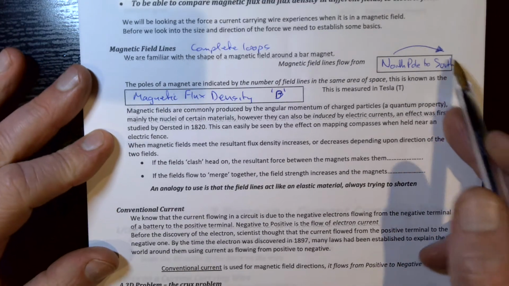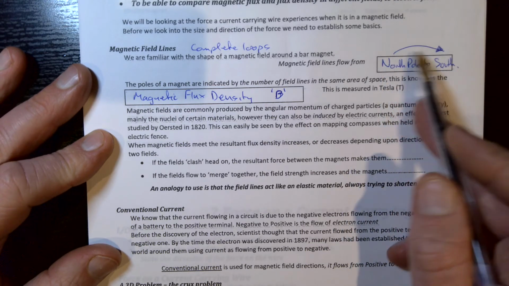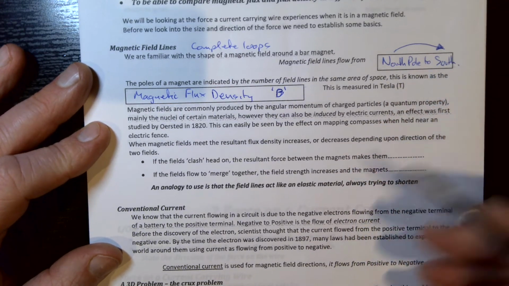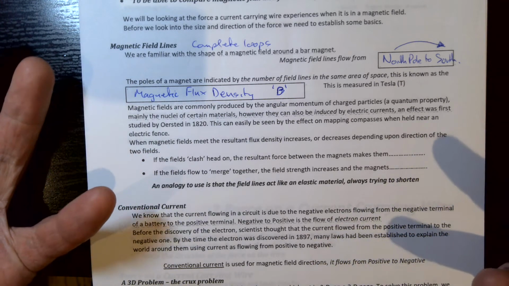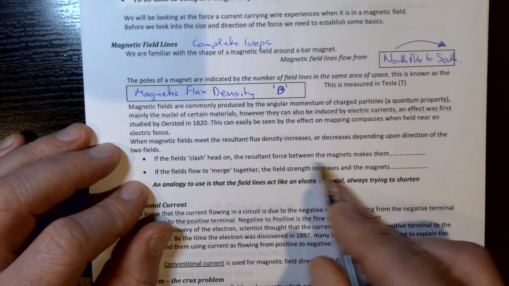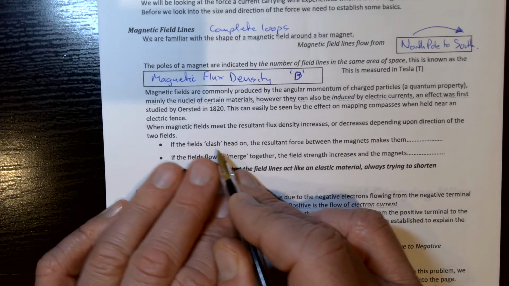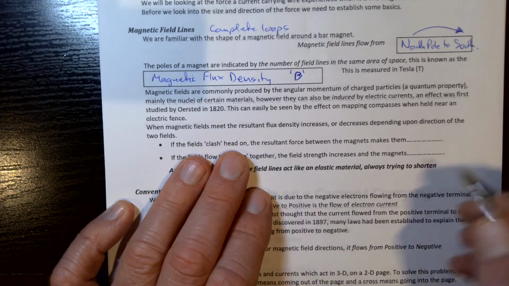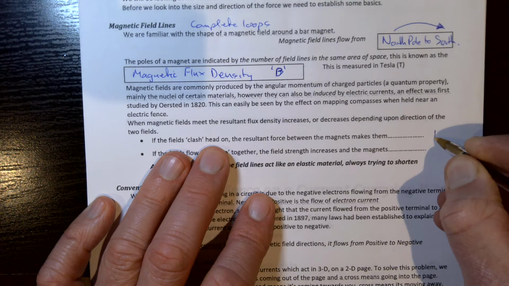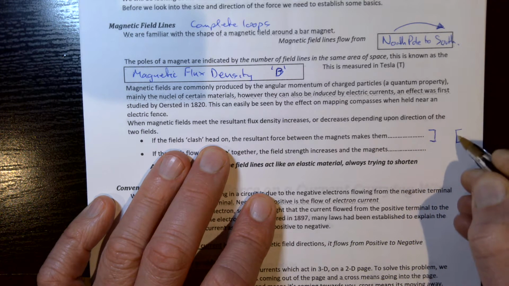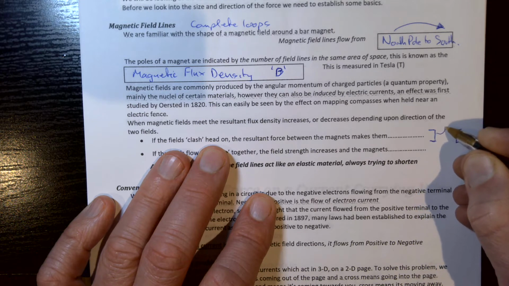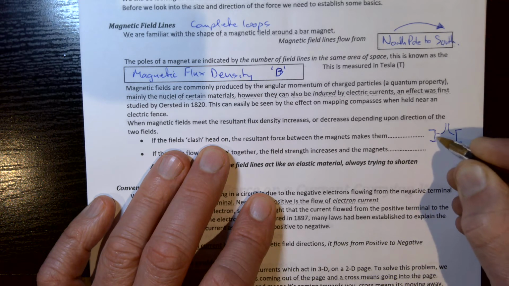We don't really need to use this, but we do need to use the arrows. If we draw magnetic field lines, the thing that matters most is what they're actually doing. If you get fields clashing, for example with two magnets, let's say these sides are our poles and the field lines are coming out and bouncing off each other.